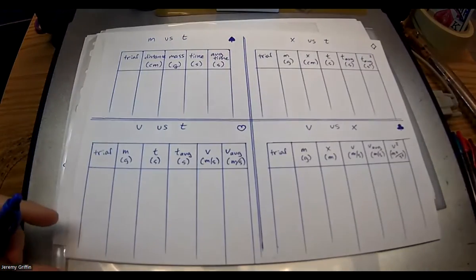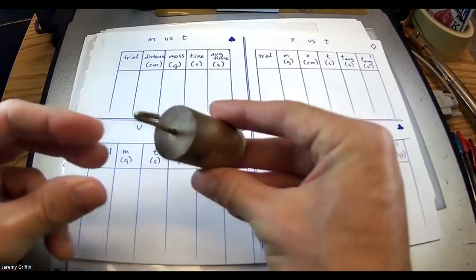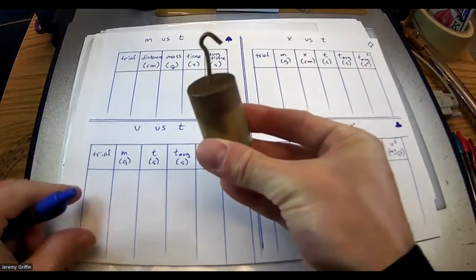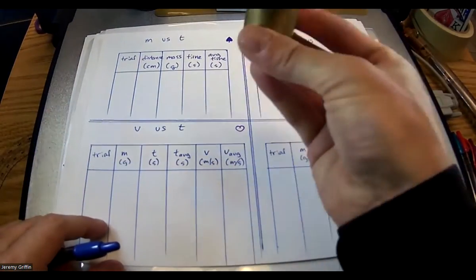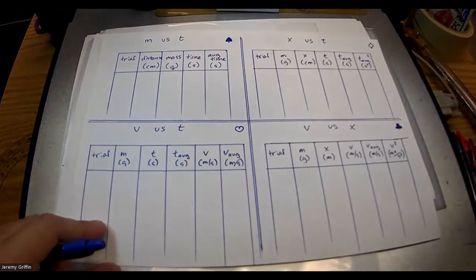Okay. Now, I guess if you want to, what would work close enough is if you assume the car is about 30 grams and you add anything to it, like this one's 200, so 200 plus 30, about 230.